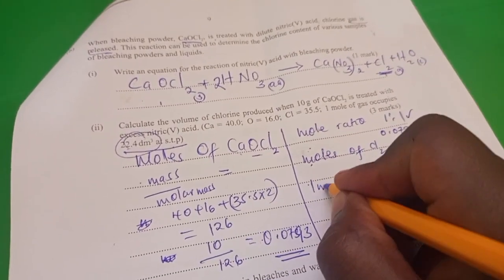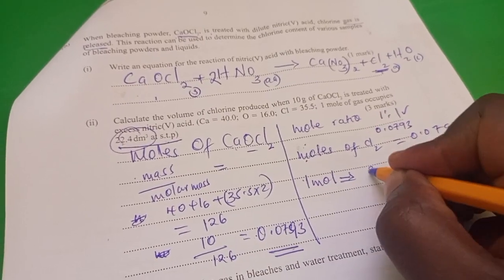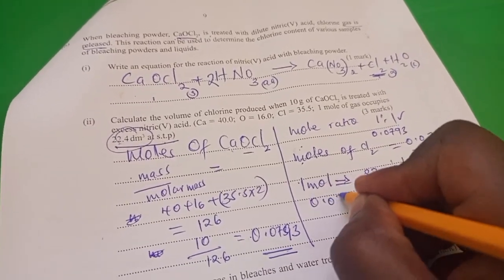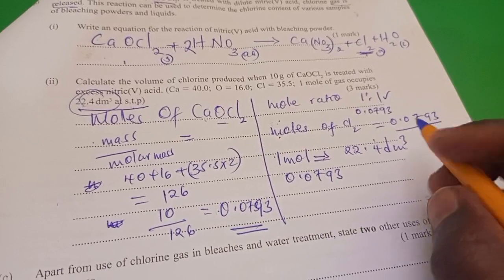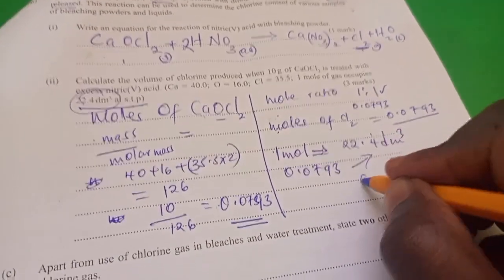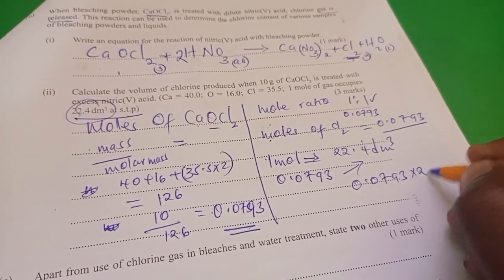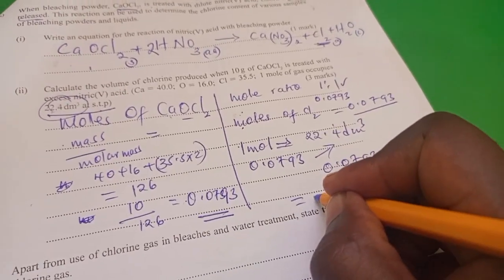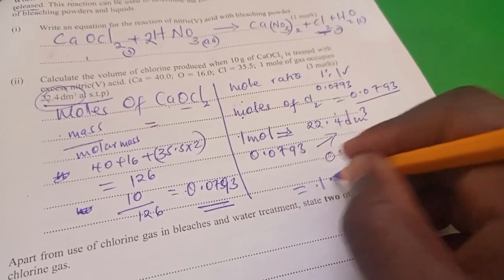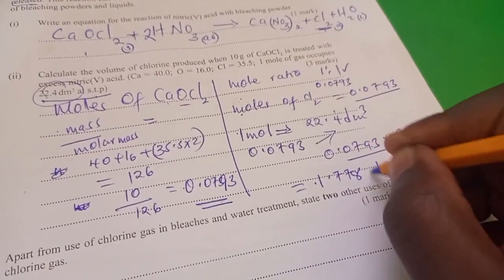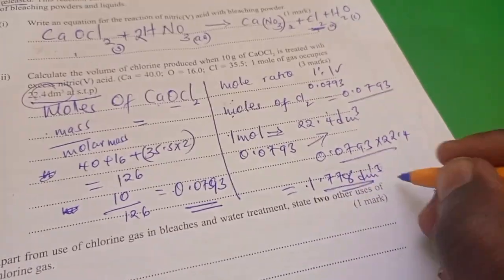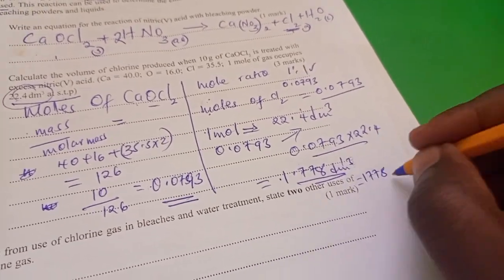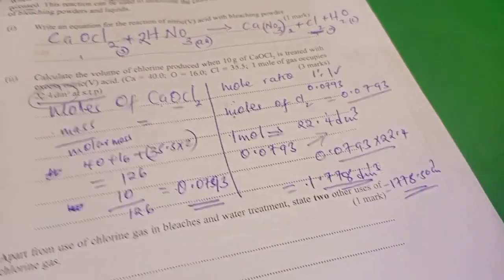So if 1 mole is equal to 22.4 decimeters cubed, then 0.0793 moles is 0.0793 times 22.4, which gives us 1.778 decimeters cubed, which is equal to 1778.56 cubic centimeters.